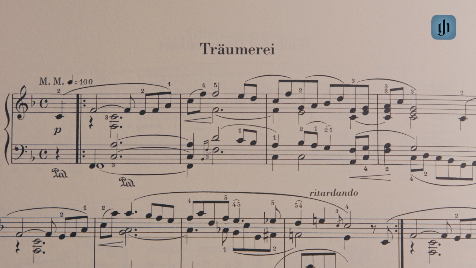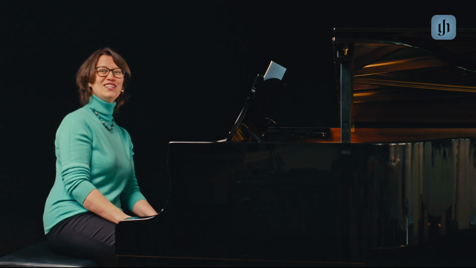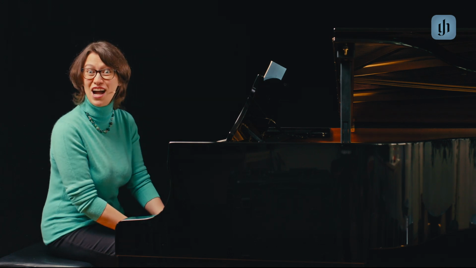5, 1, 2, 3, 4, 5, 1, 2, 3, 1, 2, 1, 2, 3, 1. So you can experiment with your counting.